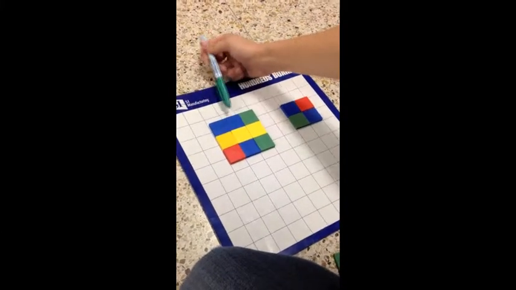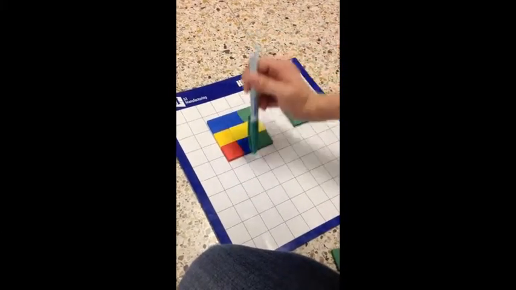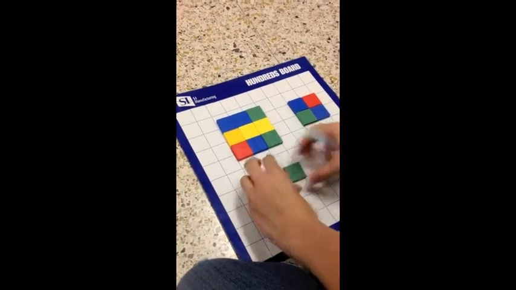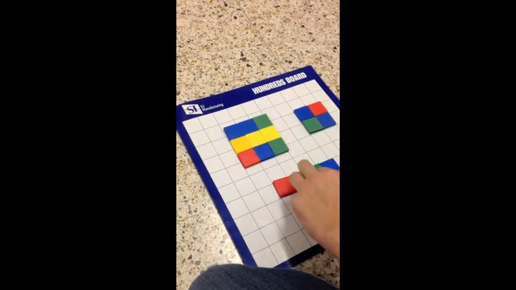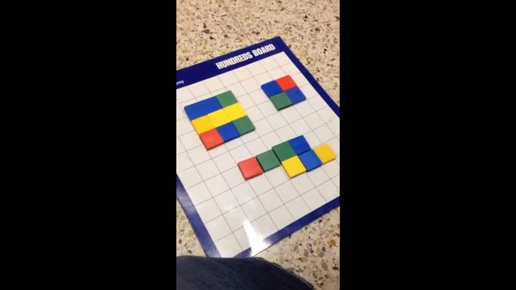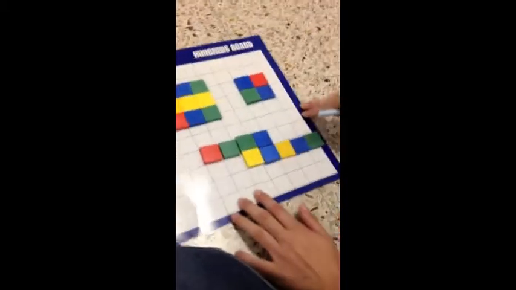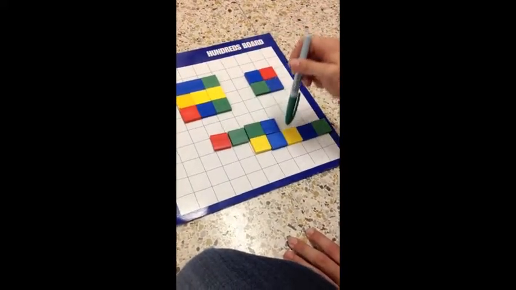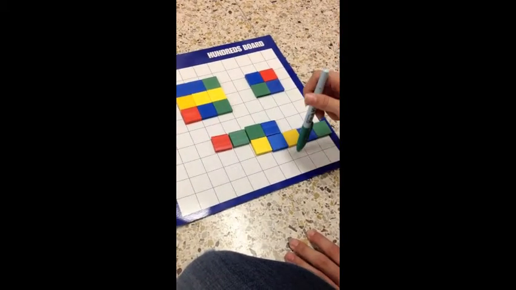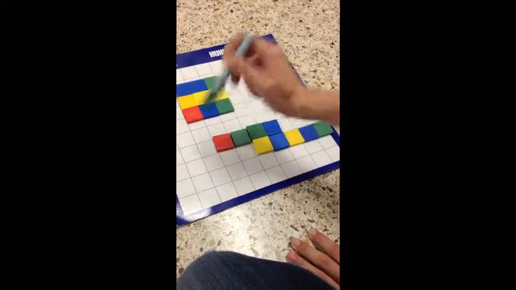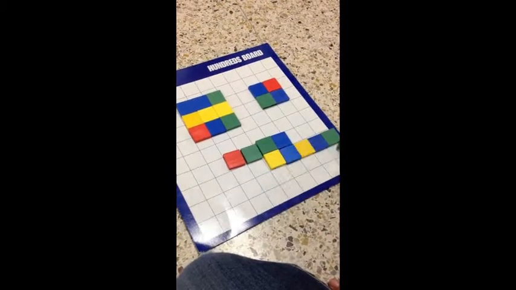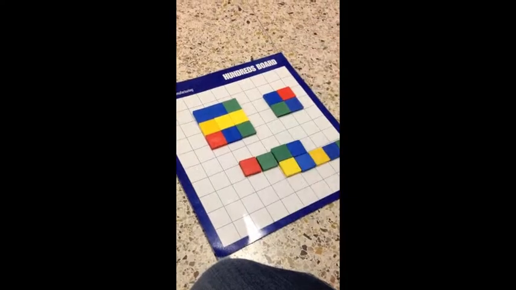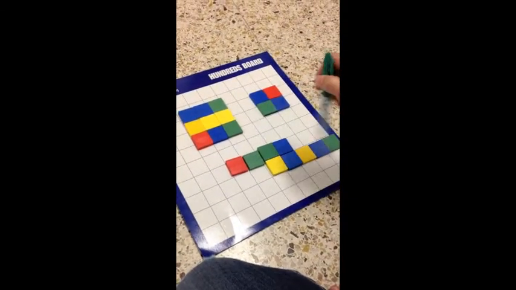The perimeter for this is going to be 1, 2, 3, 4, 5, 6, 7, 8, 9, 10, 11, 12. Whereas if you made another shape with 9 tiles, it's going to have a larger perimeter: 1, 2, 3, 4, 5, 6, 7, 8, 9, 10, 11, 12, 13, 14, 15, 16, 17, 18. The perimeter of this shape is going to be 18, whereas this was 12. But the areas are still going to be the same. The area in both of these shapes is going to be 9.